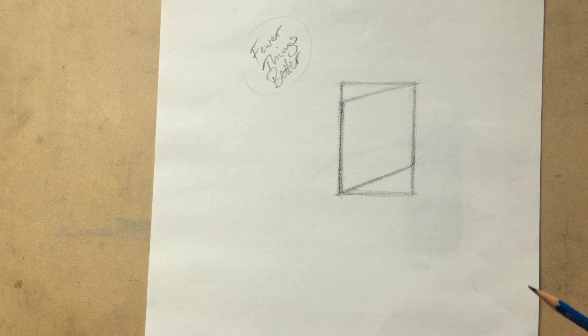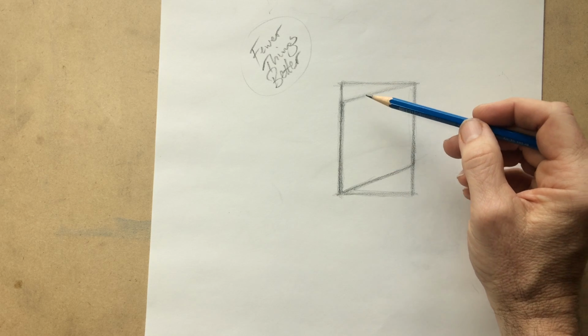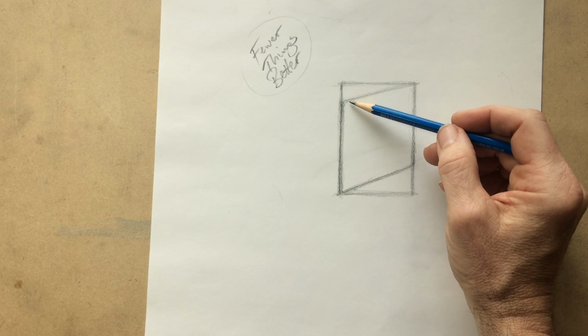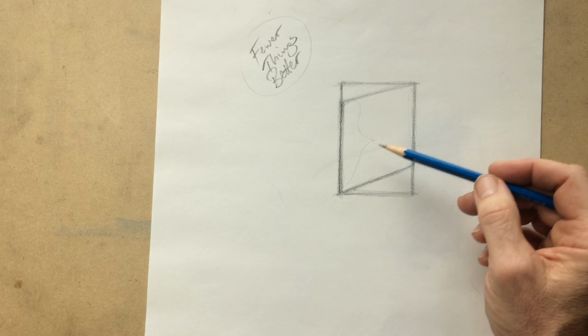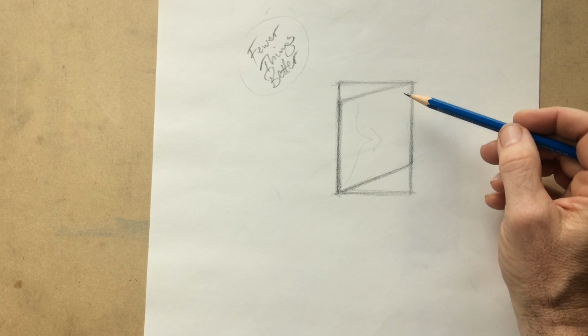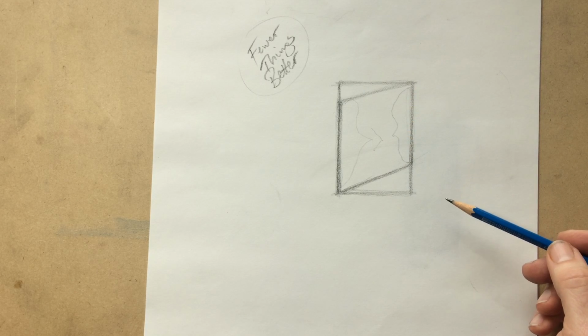So once again, just sort of a general idea of how I would start. And to reiterate, I want to make sure that this distance here to here is greater than this distance here to here.